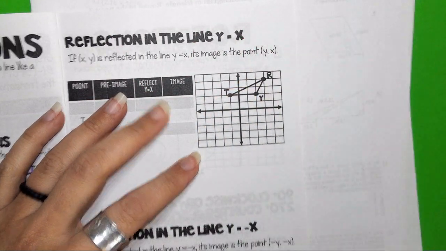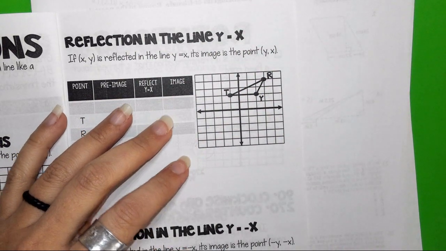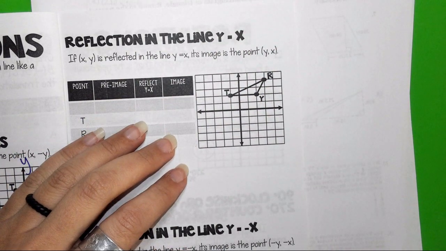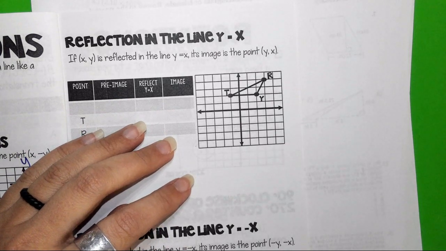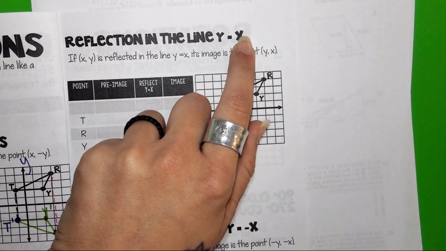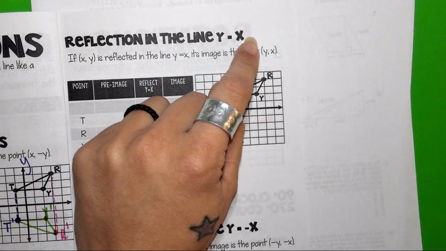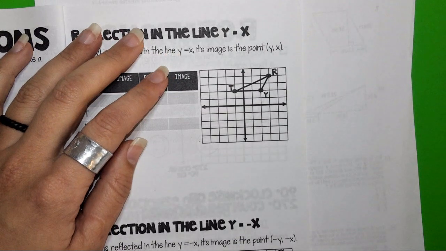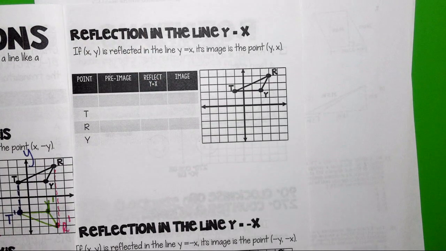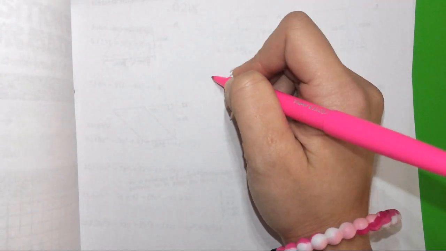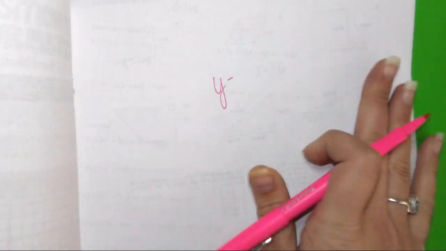What is the y-intercept of y equals x? I'm irritated that we don't know what the y-intercept of y equals x is. What is point-slope form?